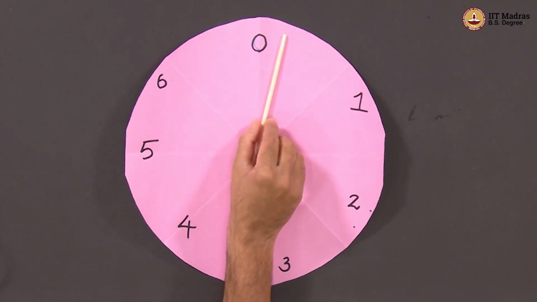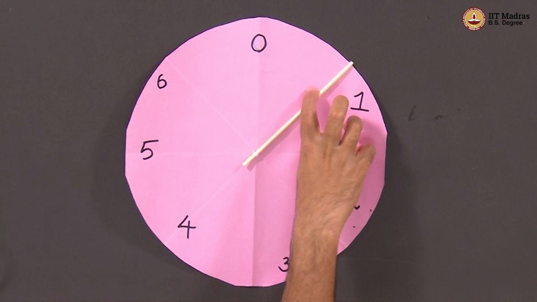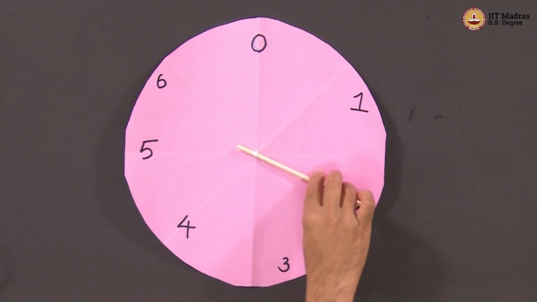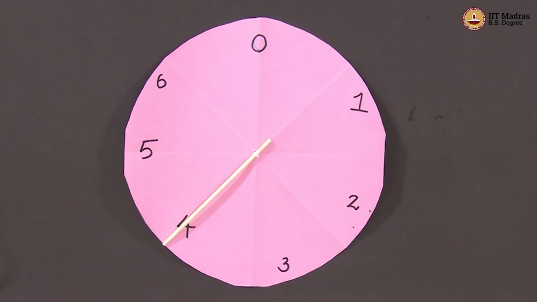Which two numbers would you like to add? 4 and 5. Okay, let us see how we add two numbers. We keep our initial position on the very first number. So we are on the number 4 now, and to this we need to add the number 5.